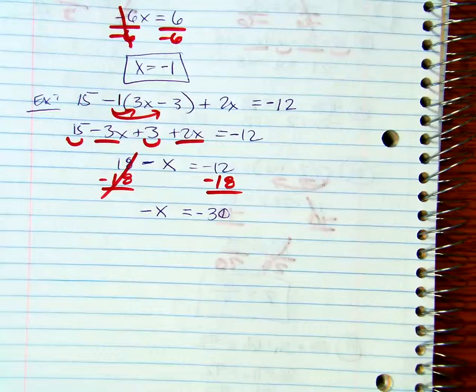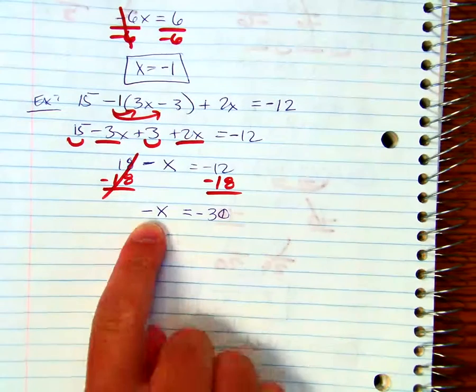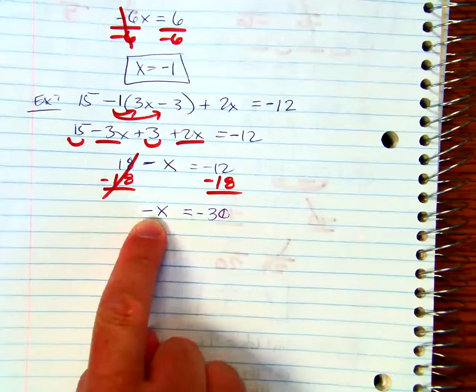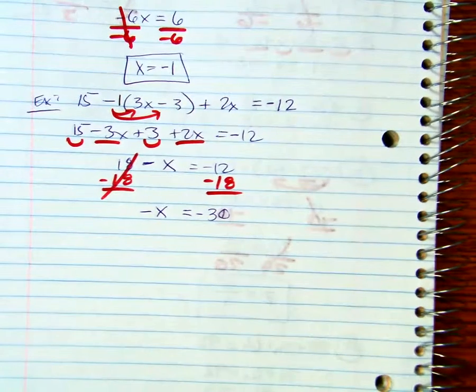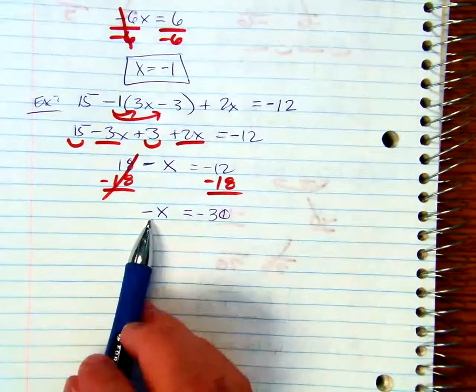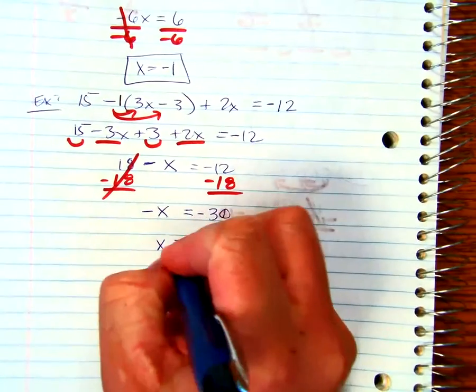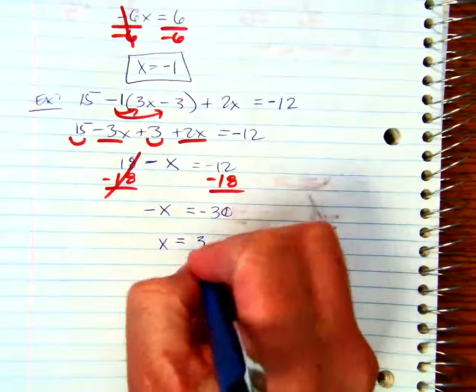You could, and we've mentioned two ways to do this, you could say that that's an invisible 1 also, and divide both sides by -1. We also said you could reason through this logically. If -x equals -30, then positive x must equal positive 30.